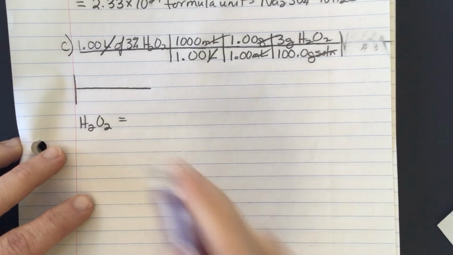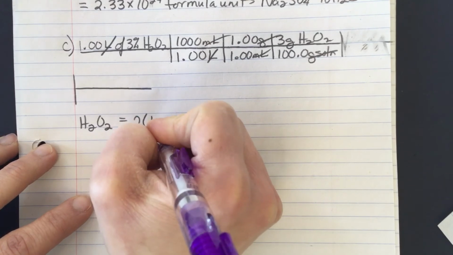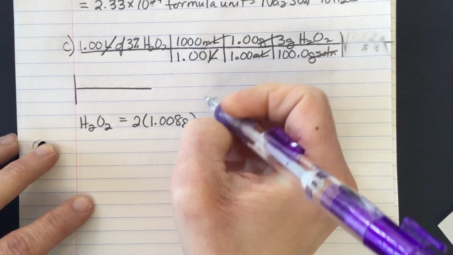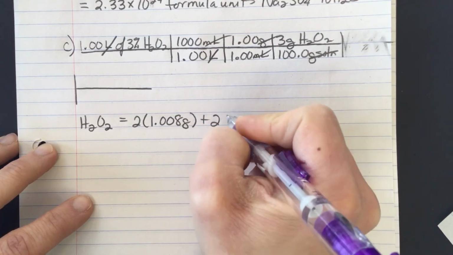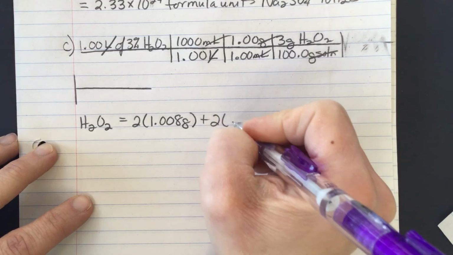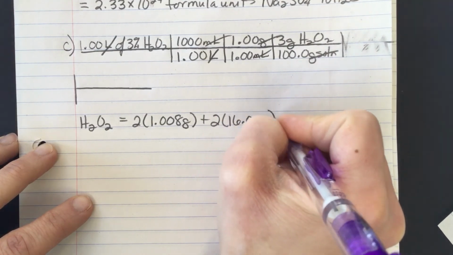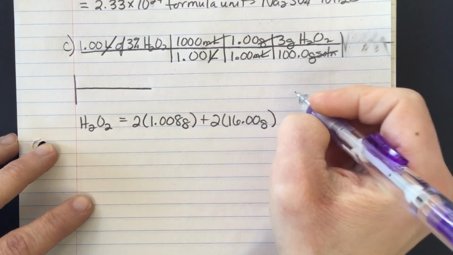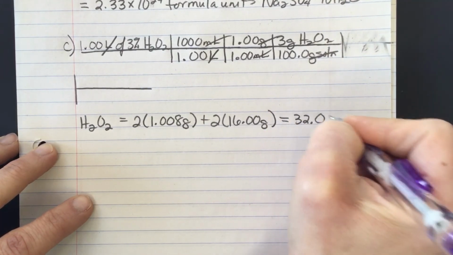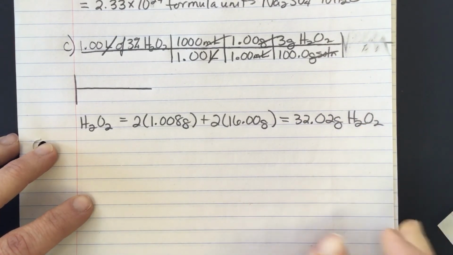So 2 times the hydrogen, so 2 times 1.008 grams from my periodic table, plus 2 times the oxygen, which is 16 grams. When I do the arithmetic, I get 34.02 grams of hydrogen peroxide in 1 mole.